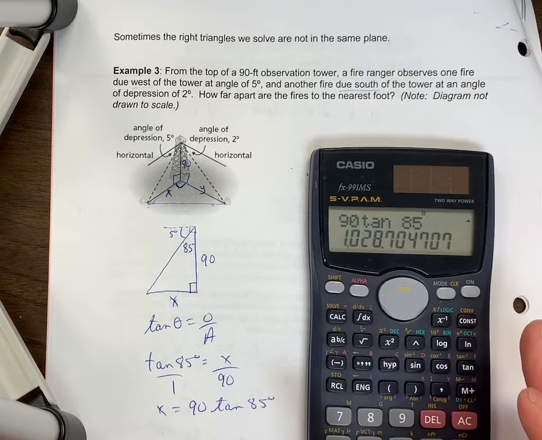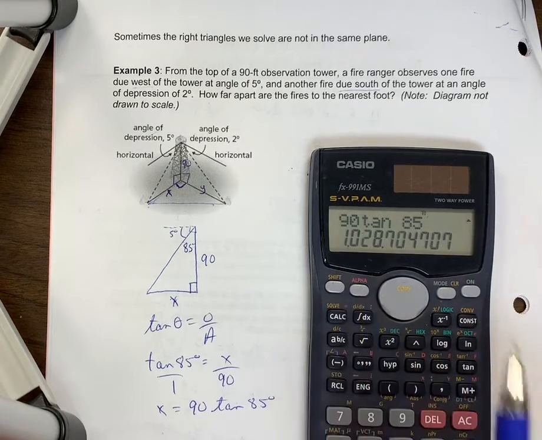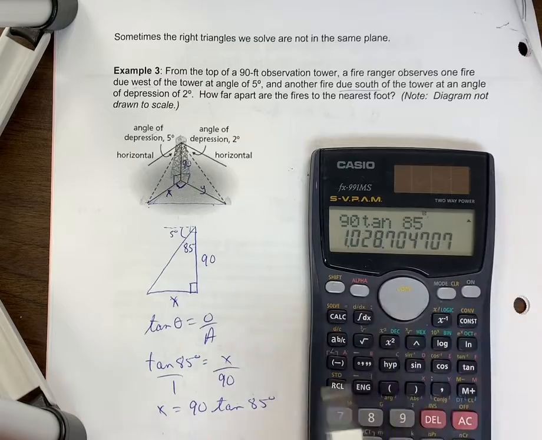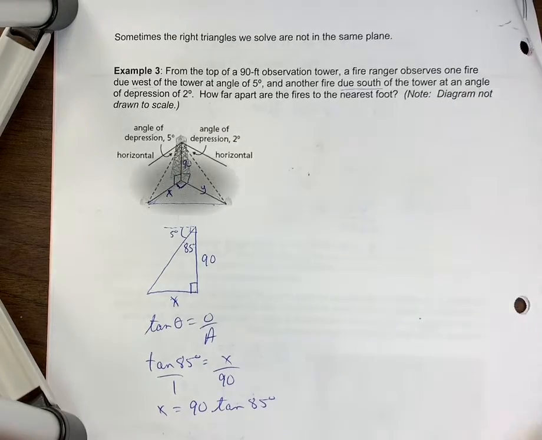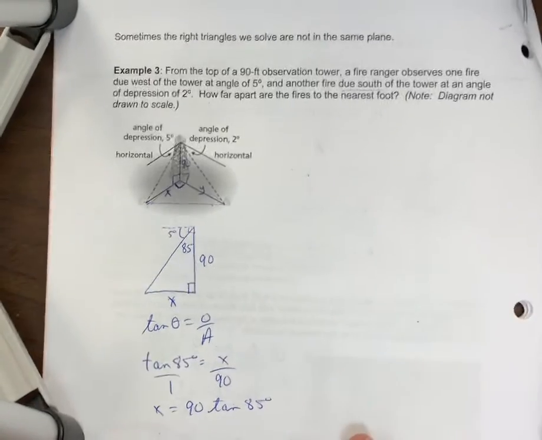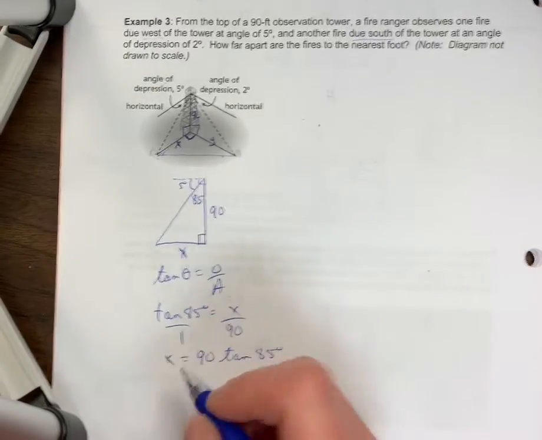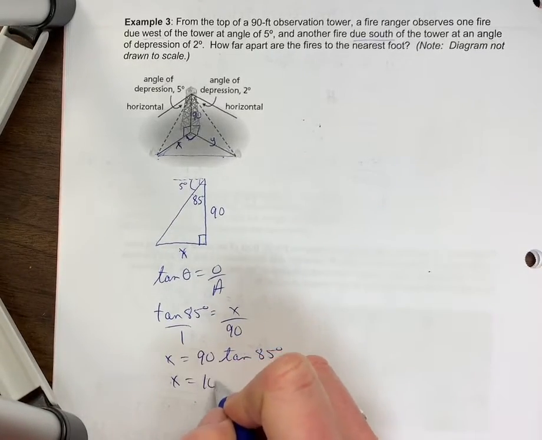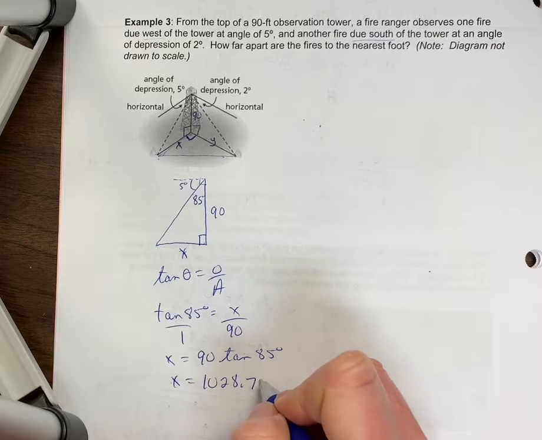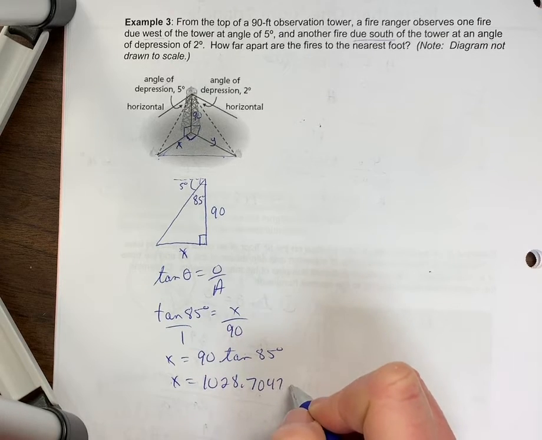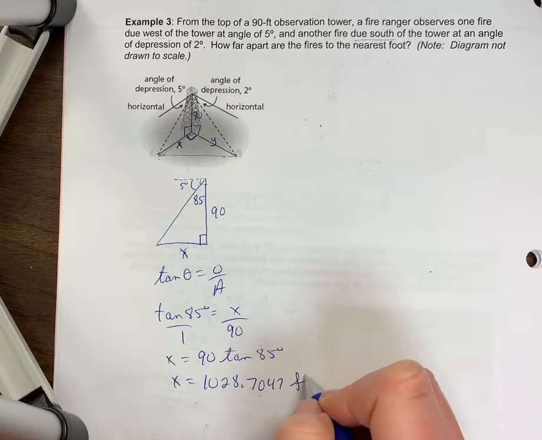Okay, 1,000. I wasn't used to seeing a comma in there. 1,028. Let me just slide this down so I don't run out of room. There we go. 1,028.7047. That's not our final answer, so I want to write down feet.